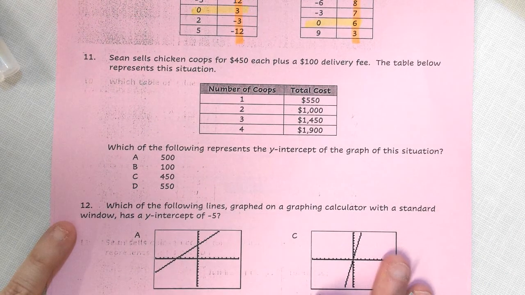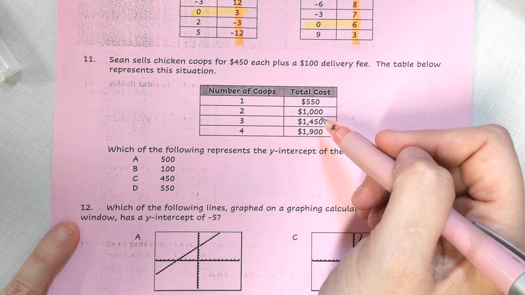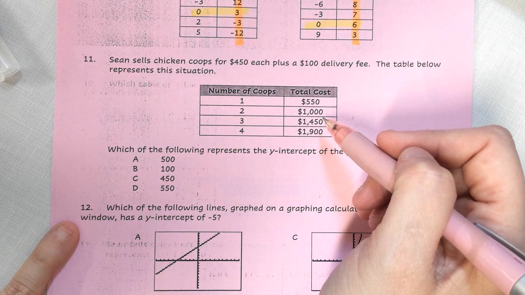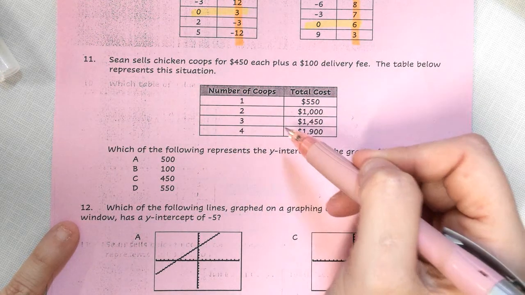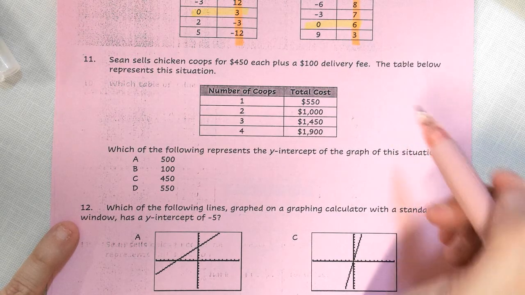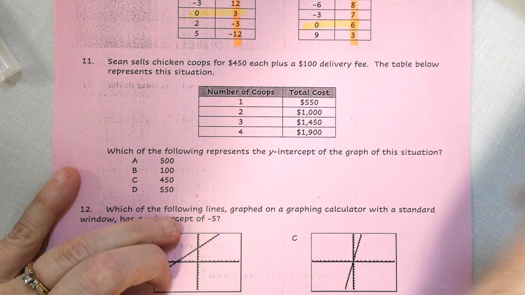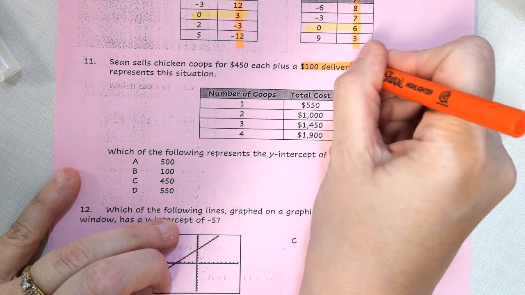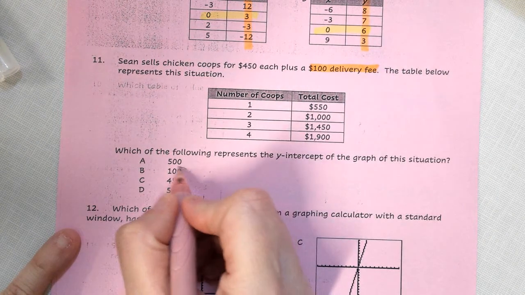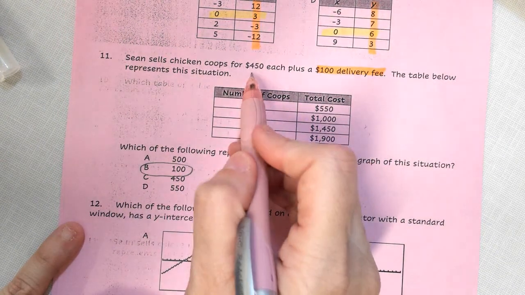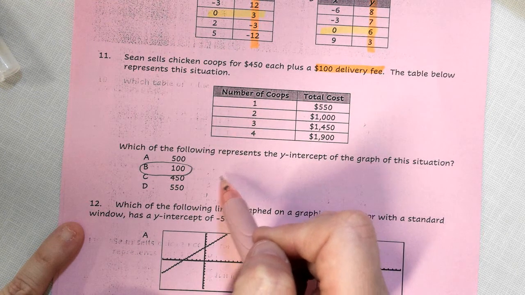This one says, okay, this is interesting. Sean sells chicken coops for $4.50 plus a $100 delivery fee. Okay, they give me this table, but I don't really need it because I know that a y-intercept is a fee, right? It's a one-time thing, right? So I know my y-intercept has to be the fee. It has to be 100. 4.50 is my rate of change. It's my slope.